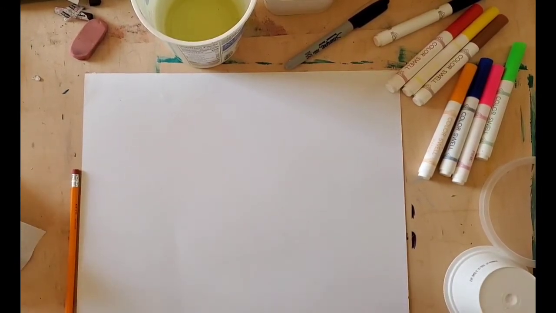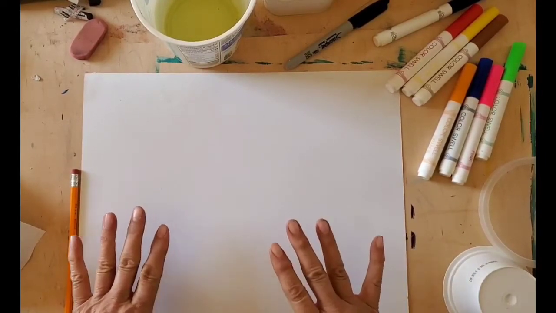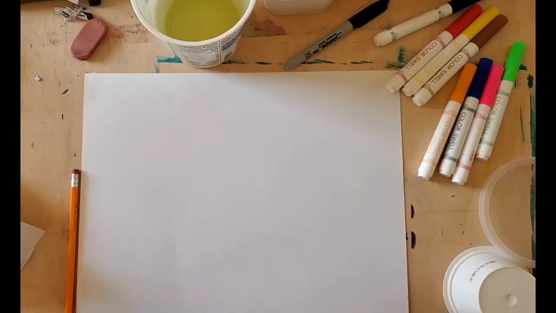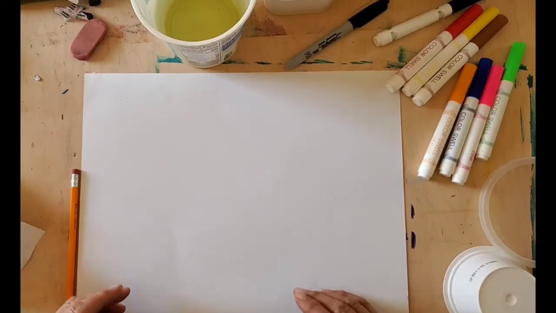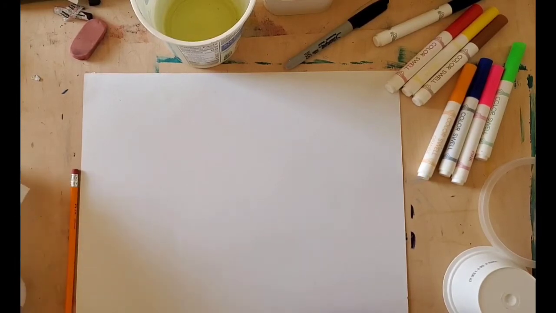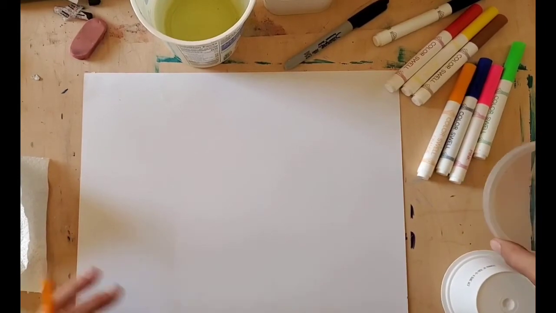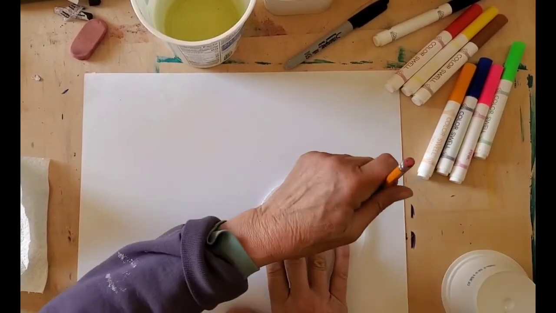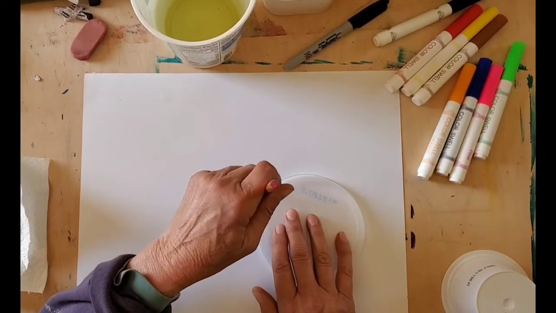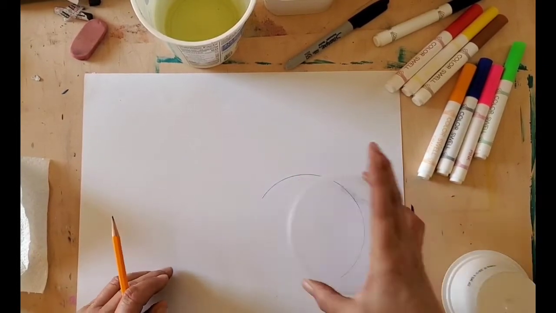Okay, so you want to overlap some of your shapes. Obviously use your imagination to try drawing some odd shapes, shapes that you might not have thought of before, and just let it flow out of you. I'm just going to create my own. You do you. I'm going to start off with a partial circle there.